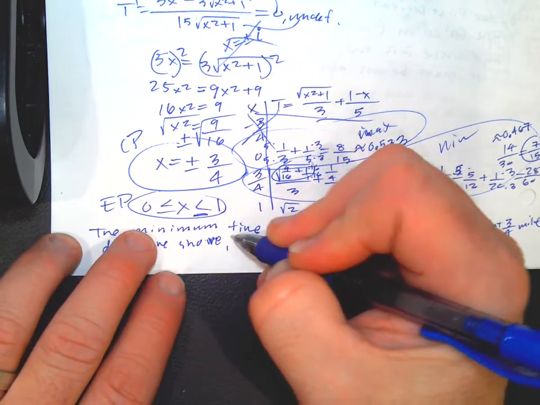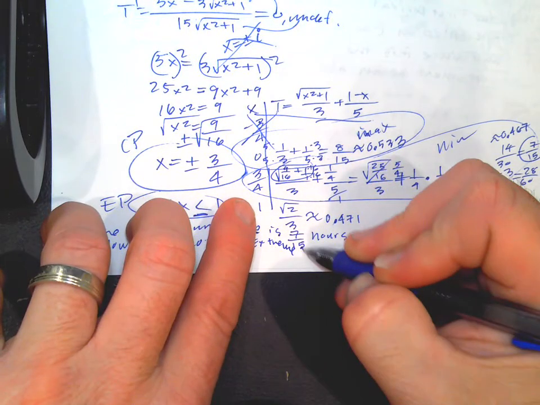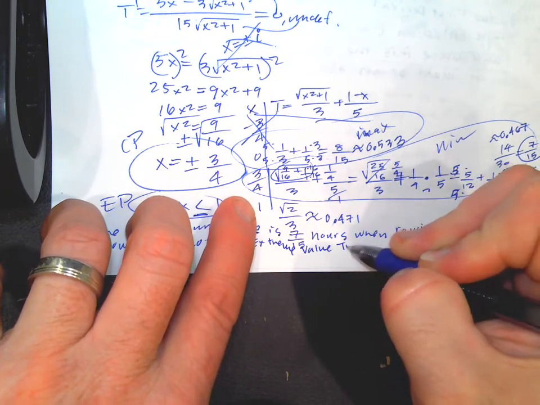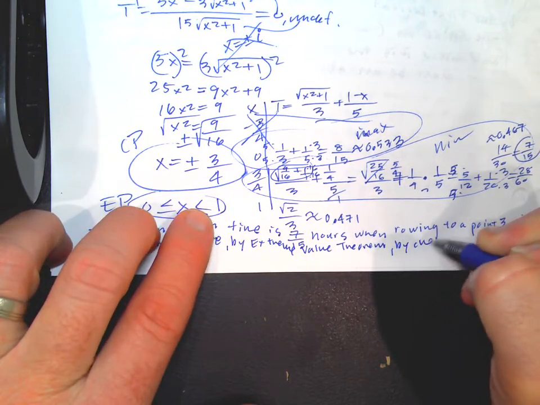Sure, by the extreme value theorem, by checking endpoints and critical points.